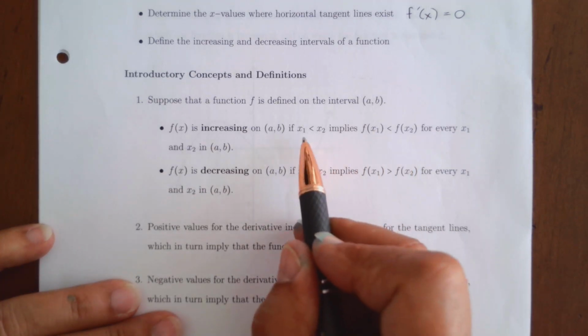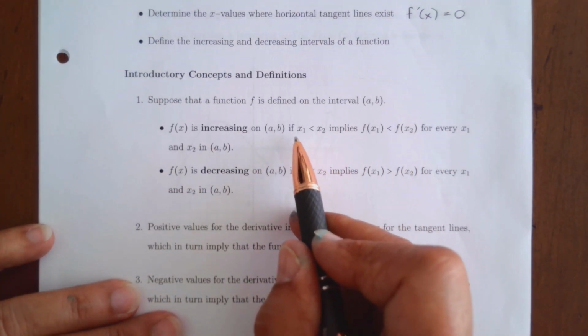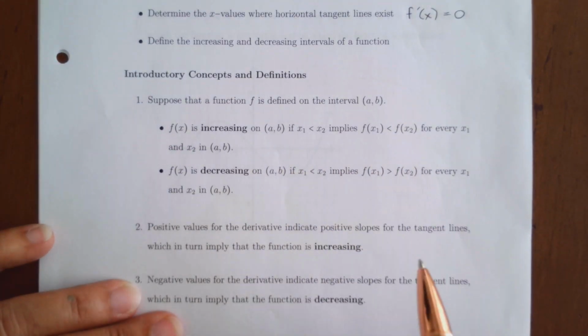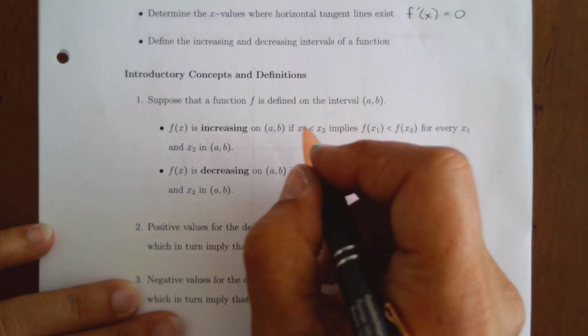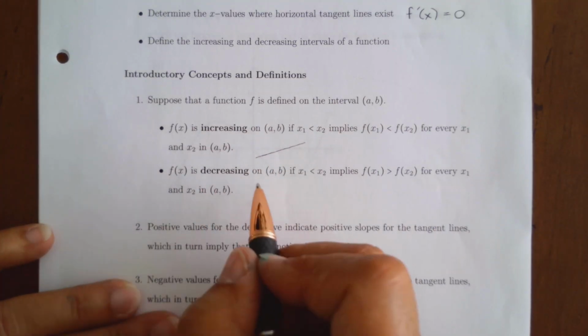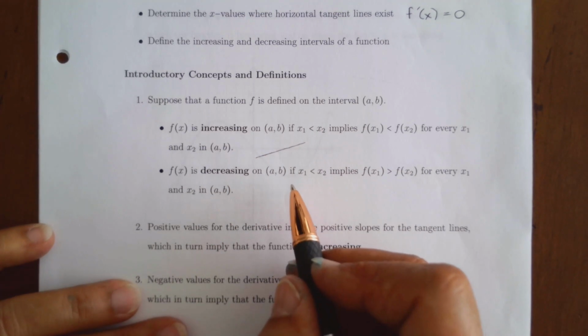So these are just telling you that when x2 is greater than x1 from left to right, then the same thing's going to happen with the function value. So basically, your function would be going up like this. And on the other end, we have decreasing, okay?